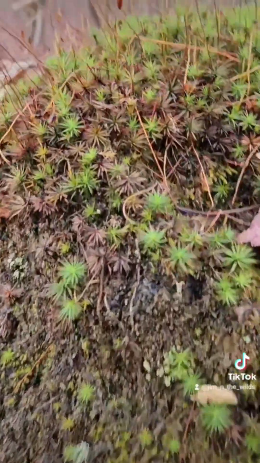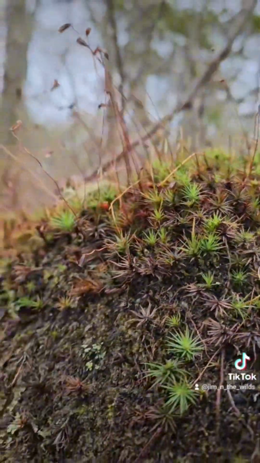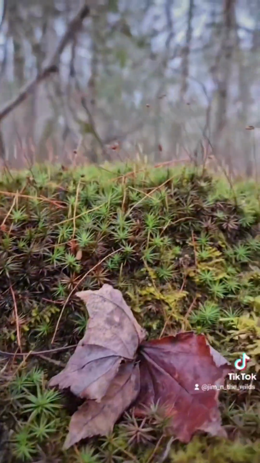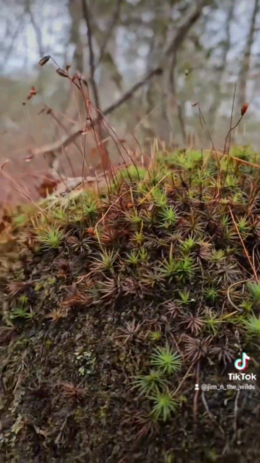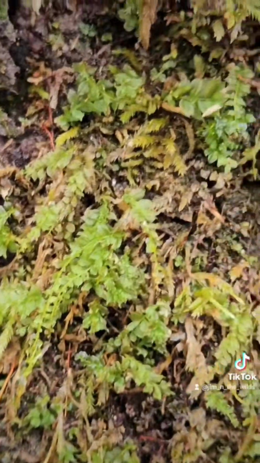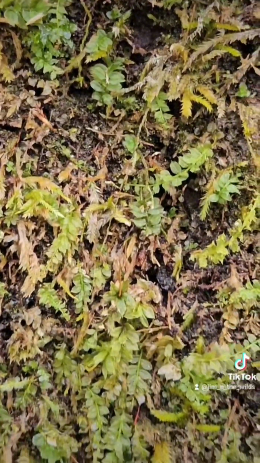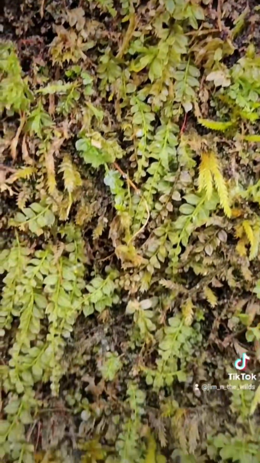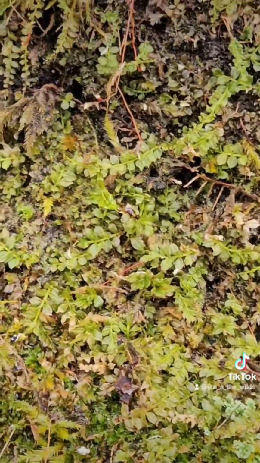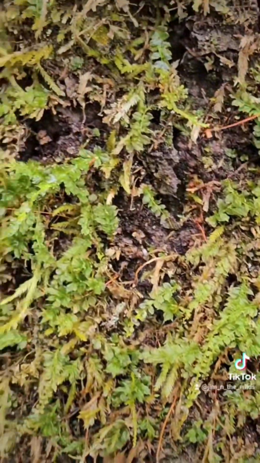Some atrichum. You can see all of its little spore stalks going off, with the warmer than average winter we've been having. Plagiominium. I don't know what the exact species is. They're here and there. Not the most common, but not the most rare.